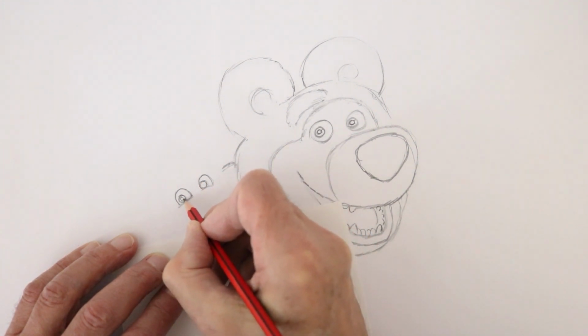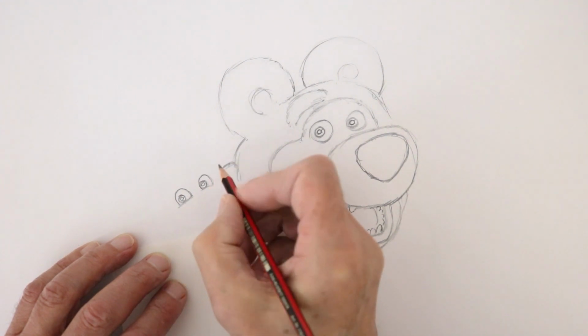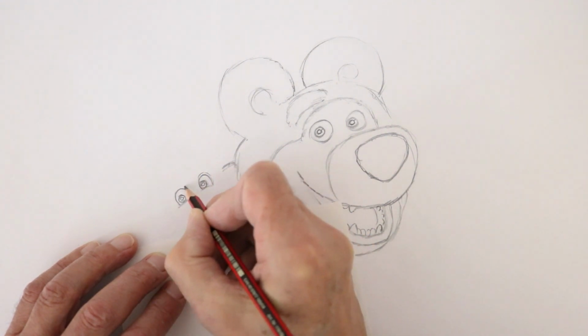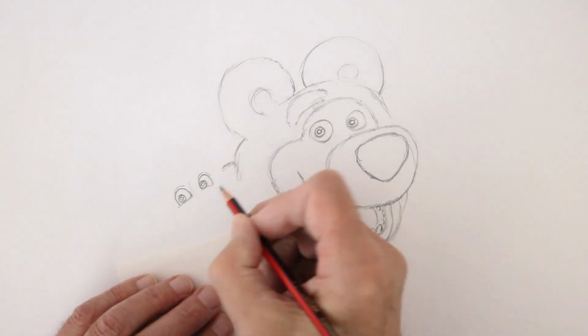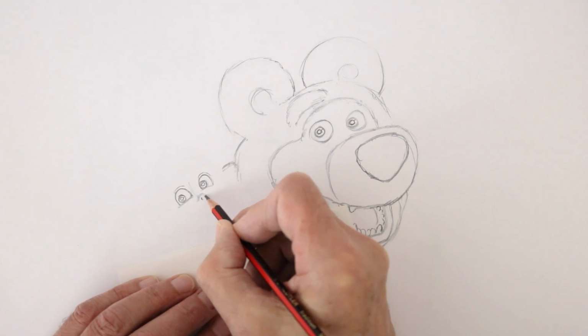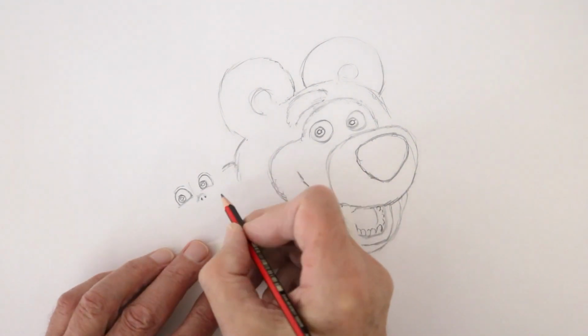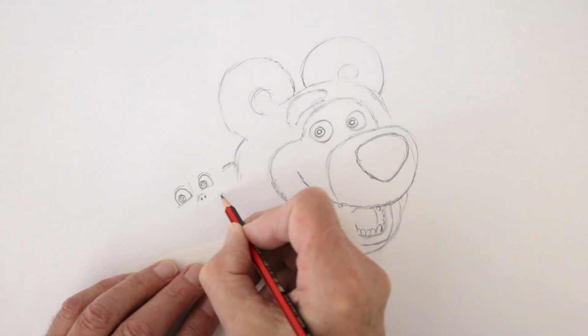And the centre, the highlight at the bottom this time, down here. Okay, another little line coming up there. And a cute little nose, a bit of a shadow down the side here. It comes up. So you get that kind of upturned shape there to her nose, okay? Little nostrils coming in there and there. And a lovely, cute, wide-mouthed grin.